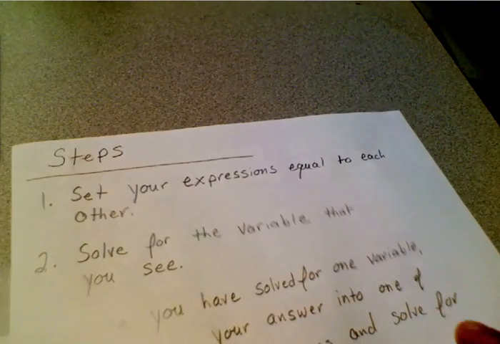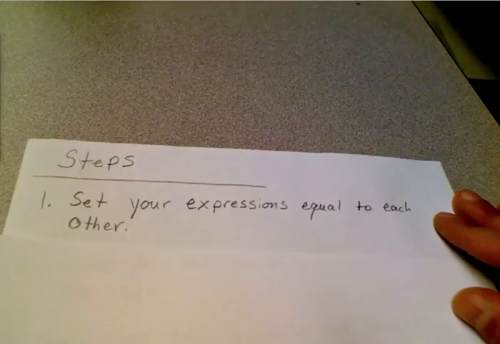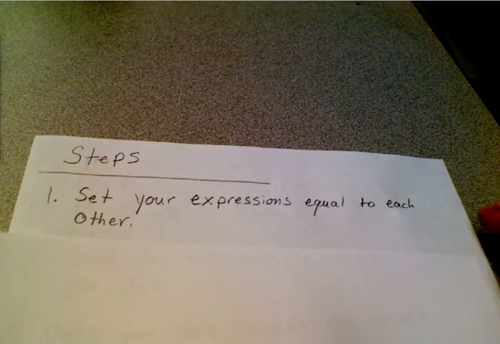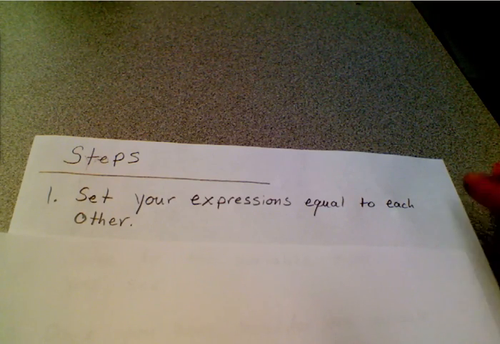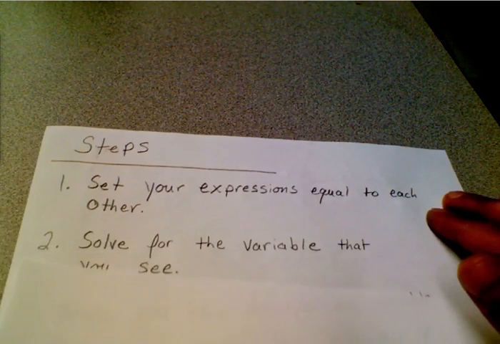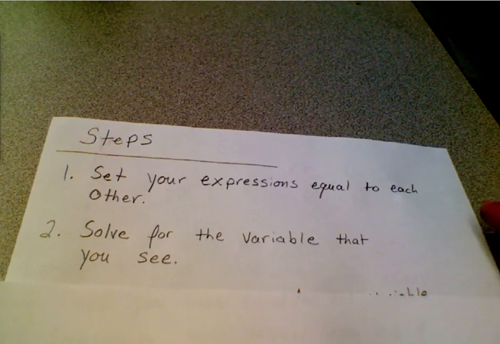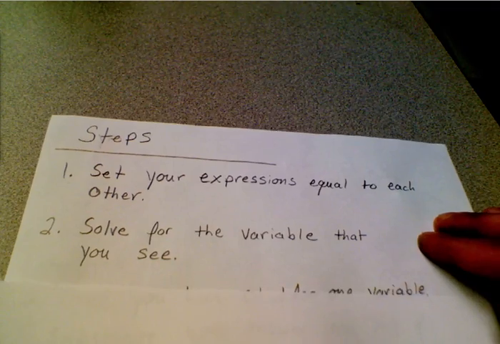Here are the steps that you're going to take. Step one, you're going to set your expressions equal to each other. It's going to be really important that you write these steps down because in a little bit you're not going to see these. Our second step is we're going to solve for the variable that you see. And again, we're going to go over an example here in a little bit.